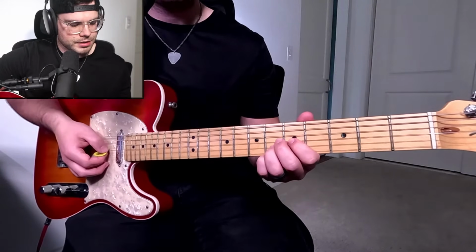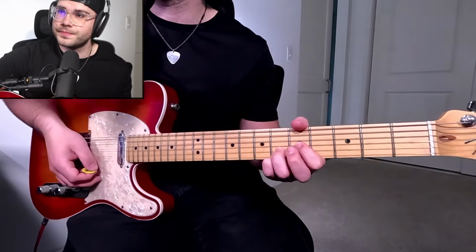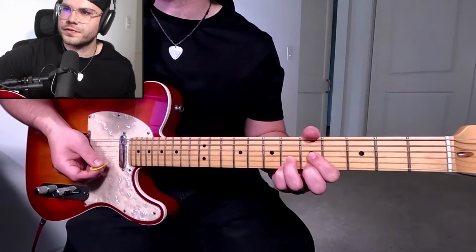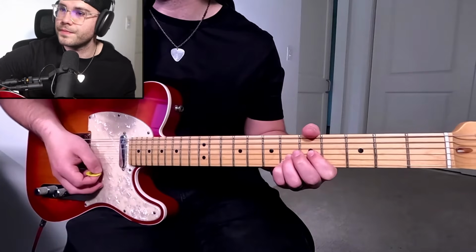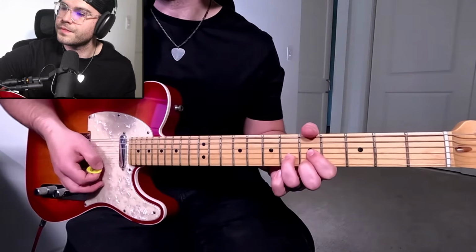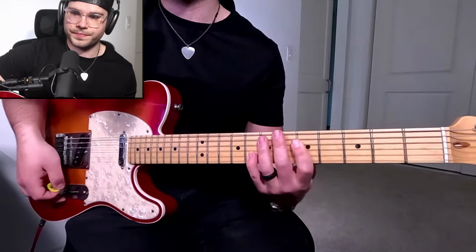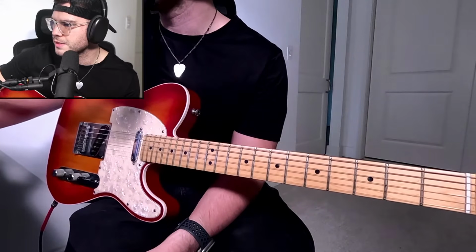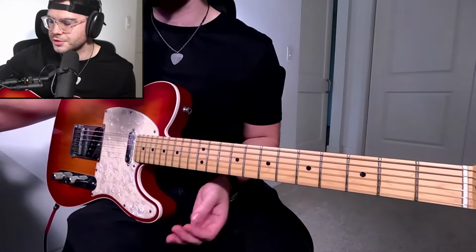So it's going to be the 5th fret G string, 6th fret B string, and E string. Then you'll resolve your pinky to the 5th fret. And then go back up. Simple, just some different chord shapes you can do for the chorus. And now let's go to the bridge.